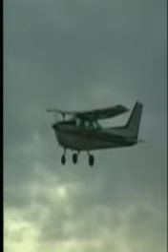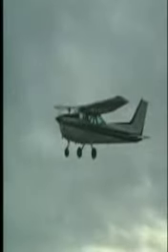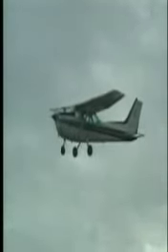When weather is below VFR minimums, you may be able to obtain a special VFR clearance from ATC. This allows you to take off and land as long as you have 1 mile visibility and can remain clear of clouds. However, a special VFR clearance cannot be issued at night unless you have a current instrument rating and your airplane is equipped for instrument flight.